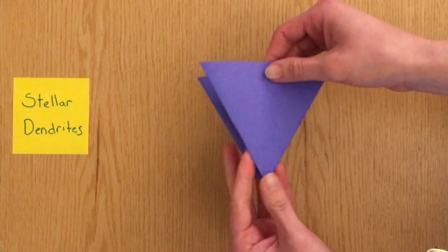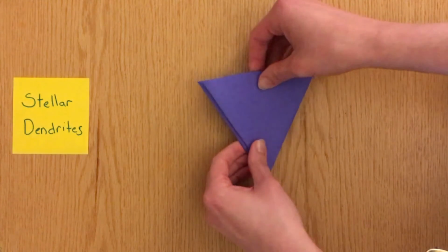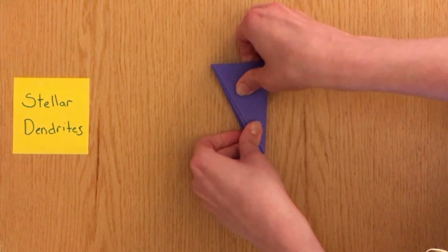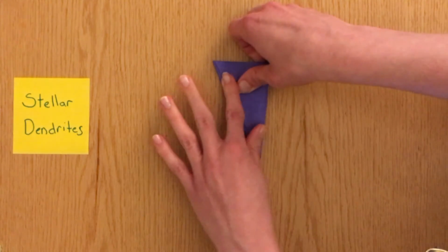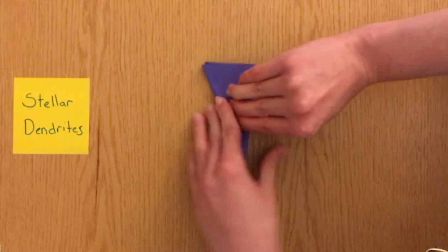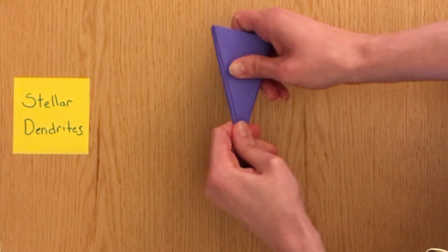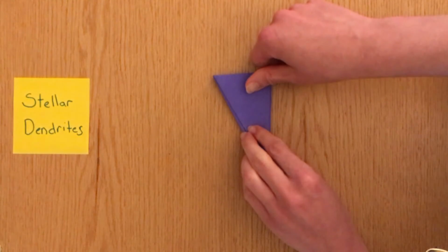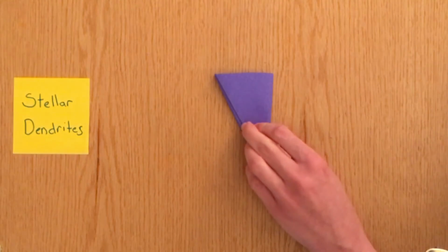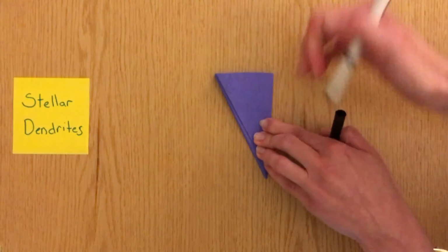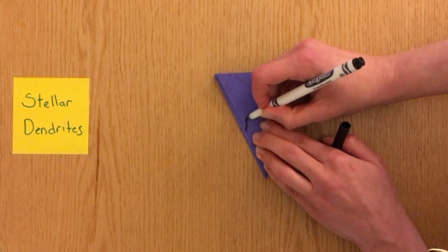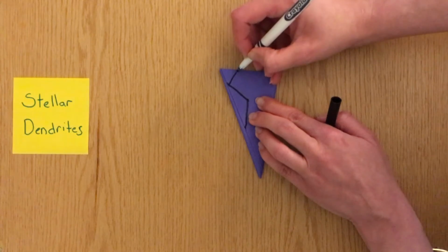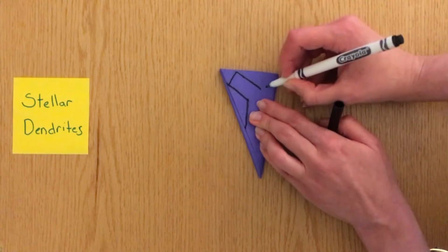Our stellar dendrite starts the same way as our hexagon, except I am going to be folding it in half. There we go, and I'm folding it in half just to make it easier to make it symmetrical. Okay, so next I am going to trace the shape I'll be cutting. And the shape will look something like this.